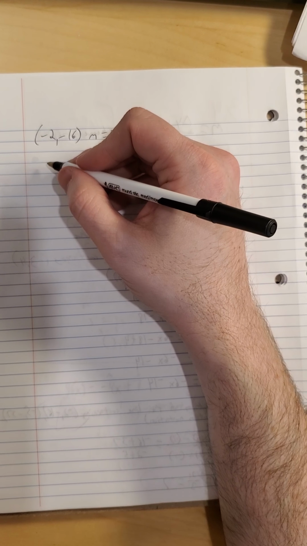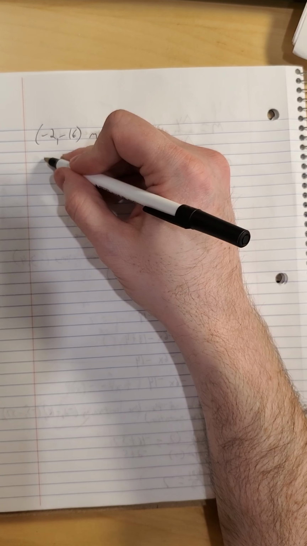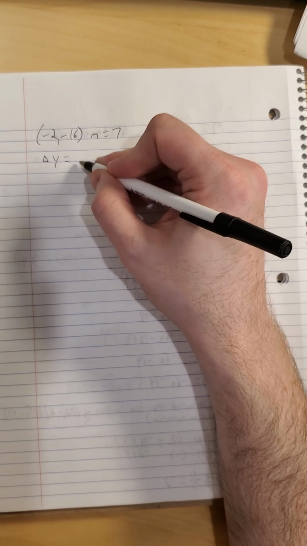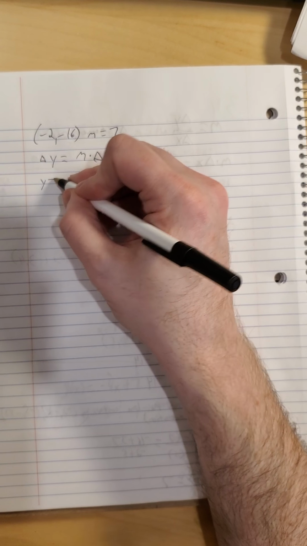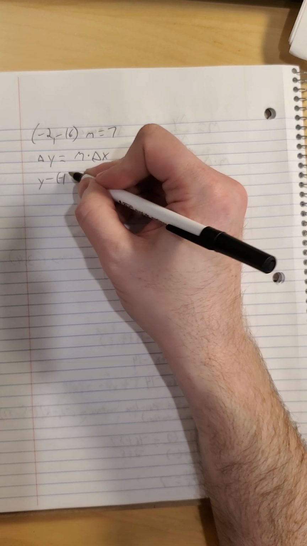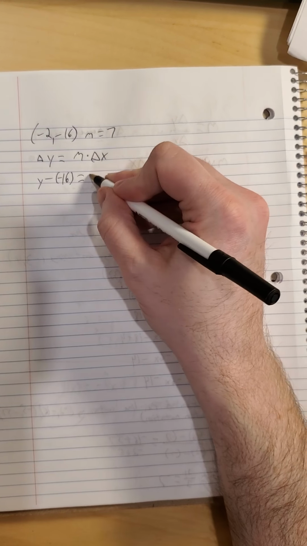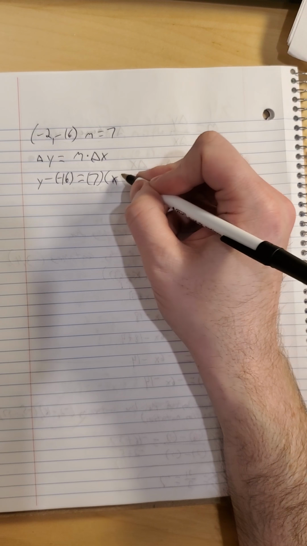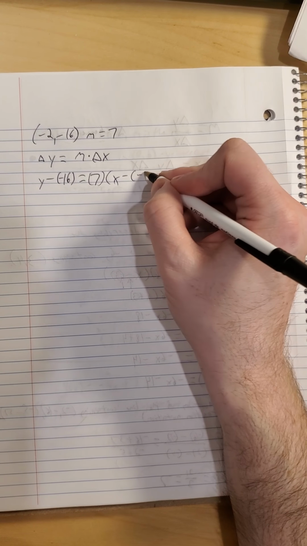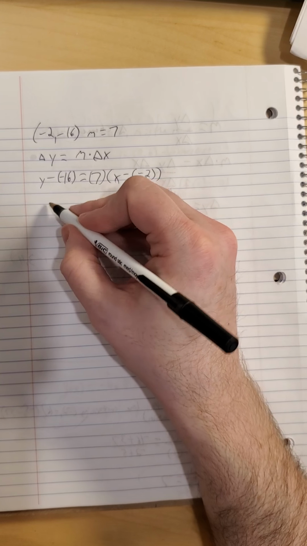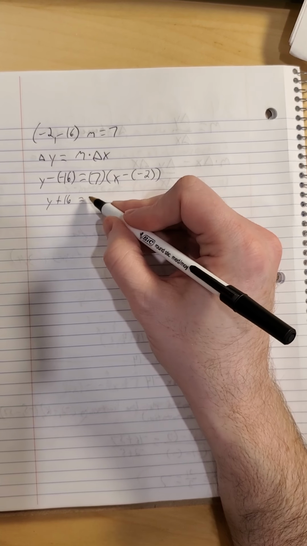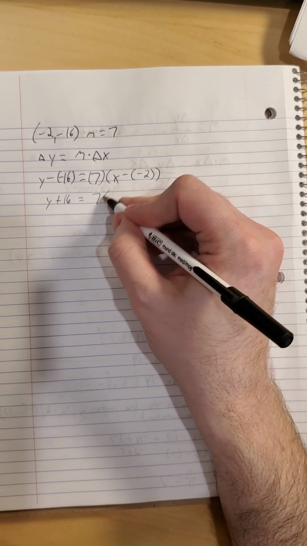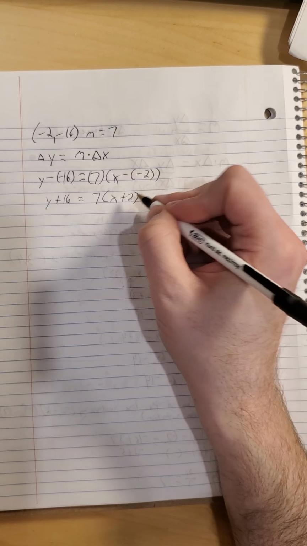So our change in y is worth our slope times our change in x. So y minus a negative 16 is our slope times our change in x, x minus negative 2. We'll do any simplifying first. Left side, y plus 16; right side, 7 times x plus 2.